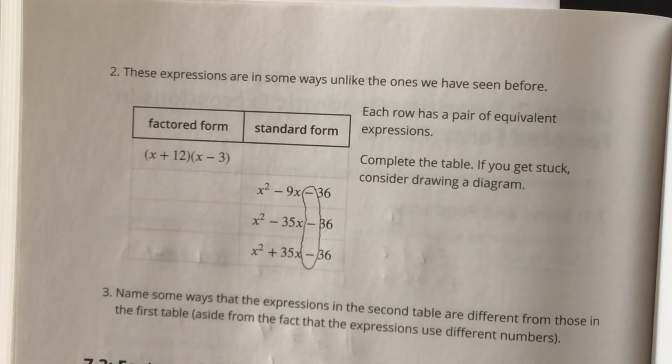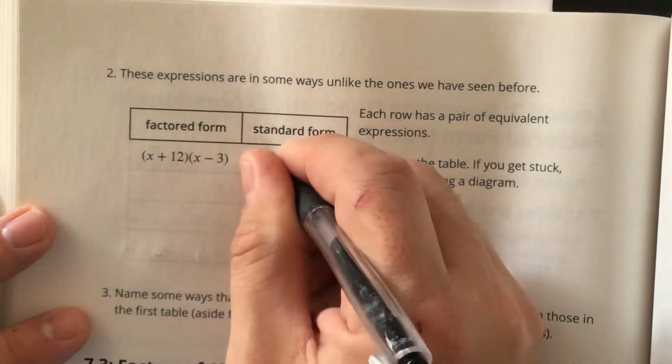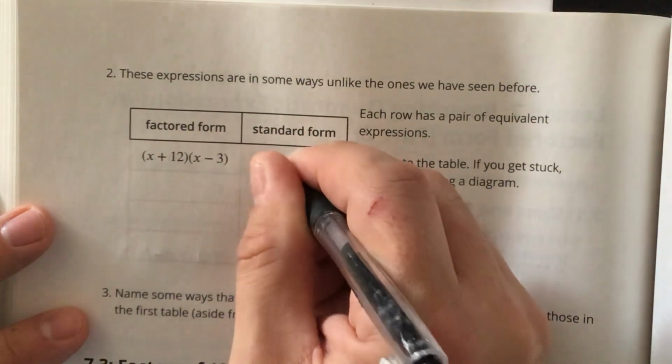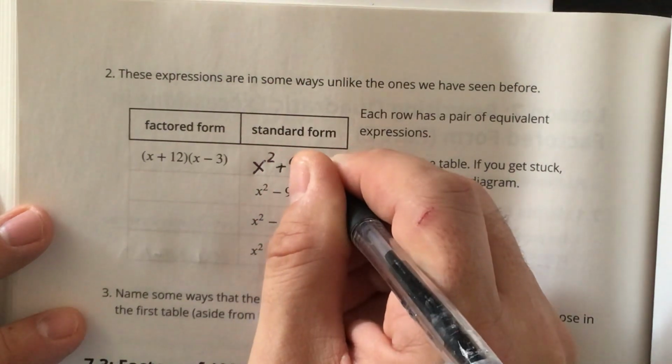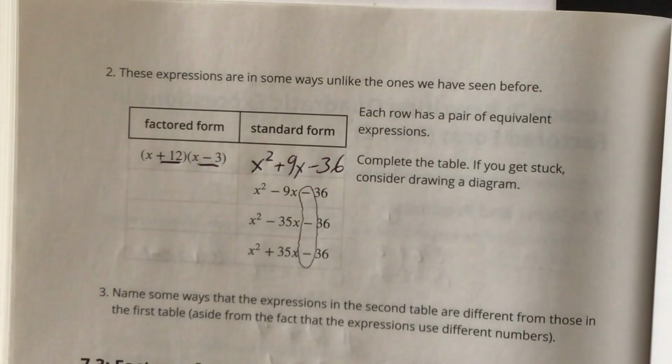Got it, Ken? I think so. What do you got? X squared plus 9x plus 36. Minus 36. 12 times negative 3.